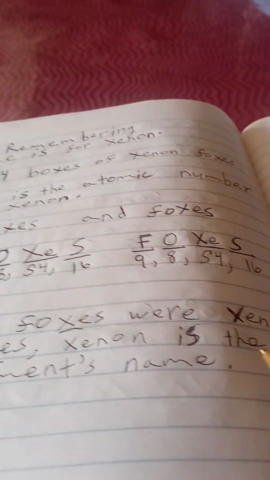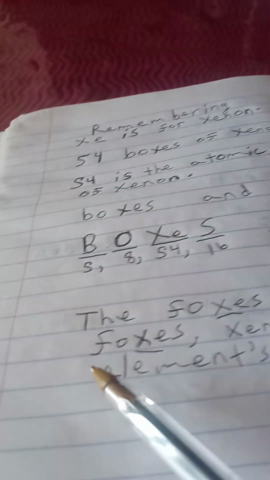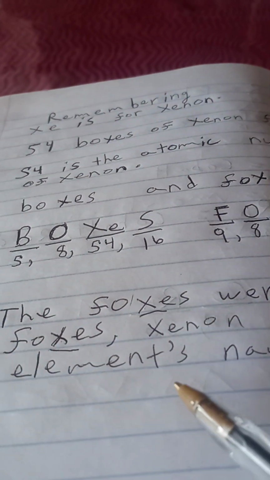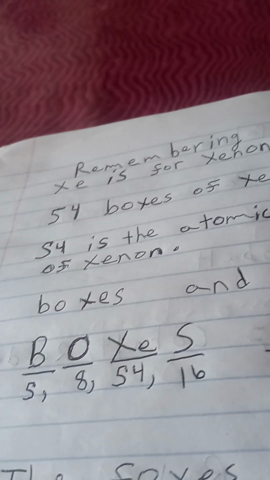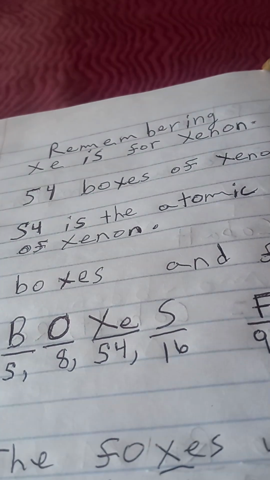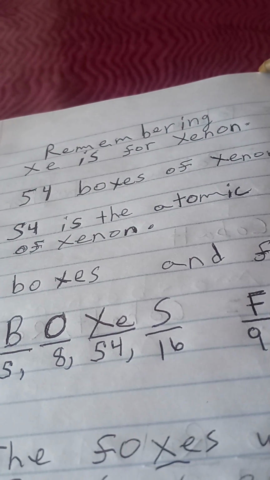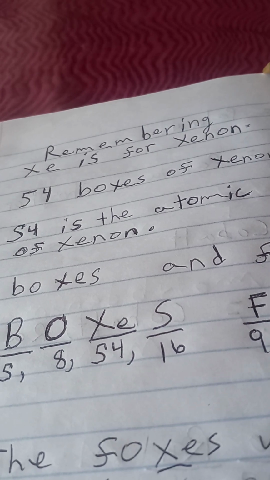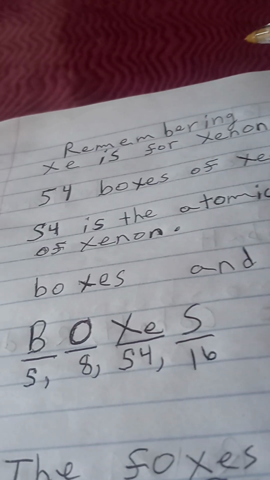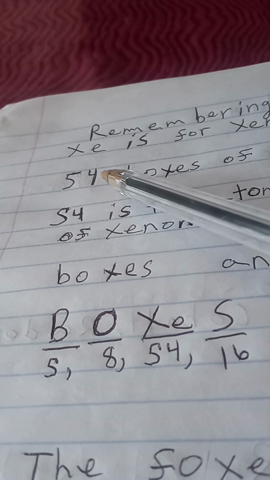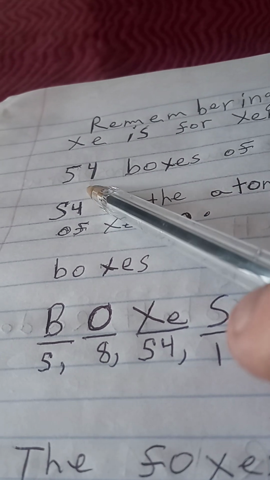So the foxes were xenon foxes. And there you have a good method for remembering the atomic number and the chemical symbol of the element xenon. 54, like I said, I want to repeat it. 54 is the atomic number.